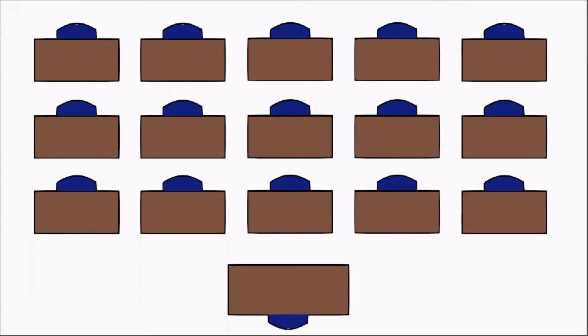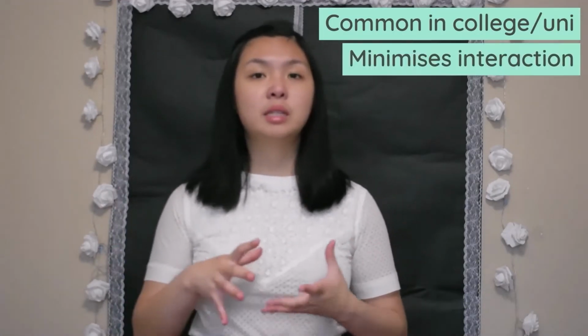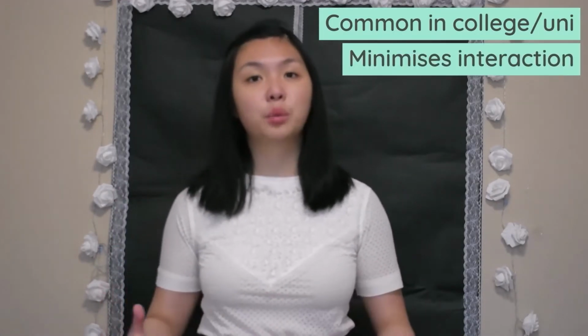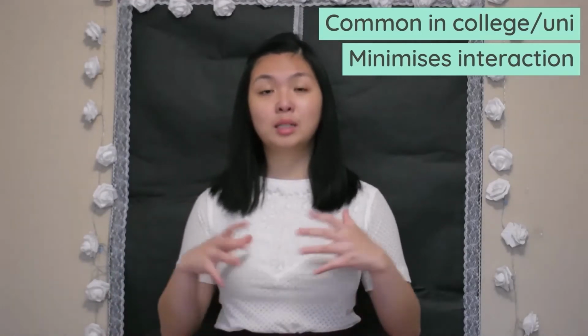Traditional. The traditional classroom layout is rows and columns of students all in line with each other, where they're all facing the front of the classroom. Individual desks have their backs to those in the rows behind them, which is a pretty common layout in colleges and universities, and it minimises the amount of students that interact with each other because they're all seated relatively spaced out.